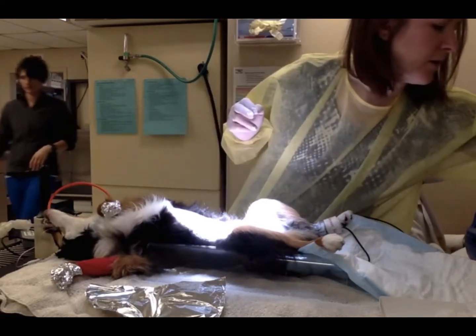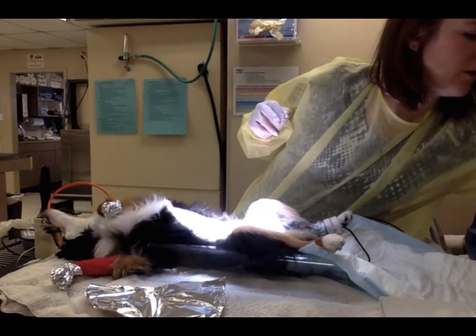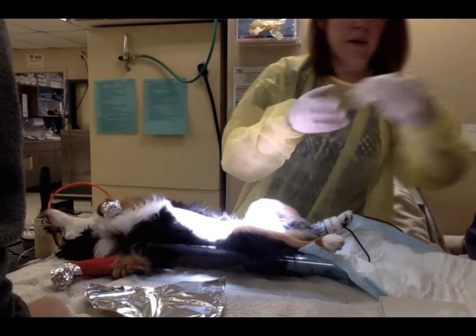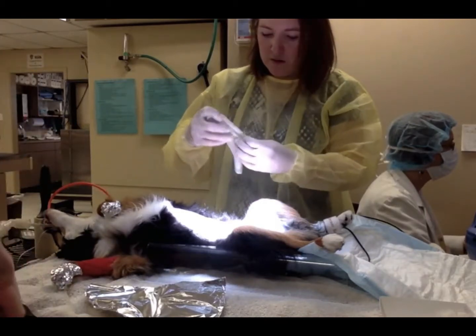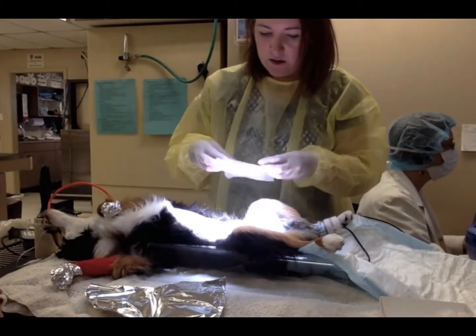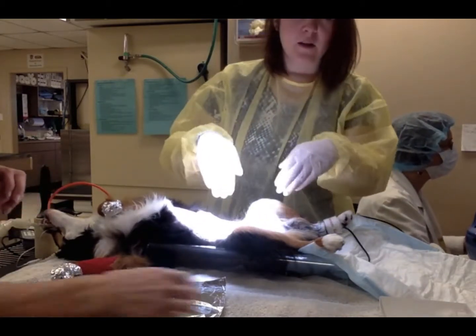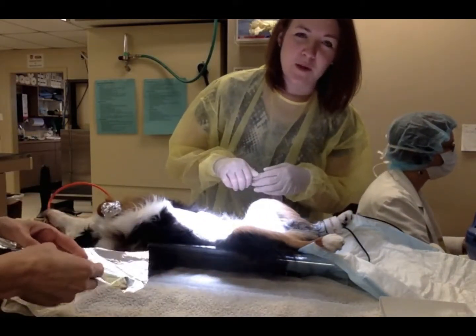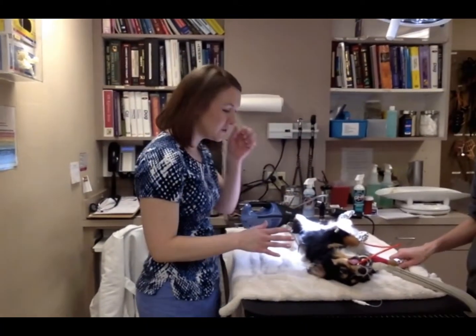So now that was our initial scrub. We're going to prep her to move her into the surgical ward. And while I do that, I'm going to take another gauze of the chlorhexidine scrub. I'm just going to place it along the area that I scrubbed here. Try to keep that sterile as we move her into the surgery suite. Alright, so now Iris is all ready to be transferred into the surgical suite.